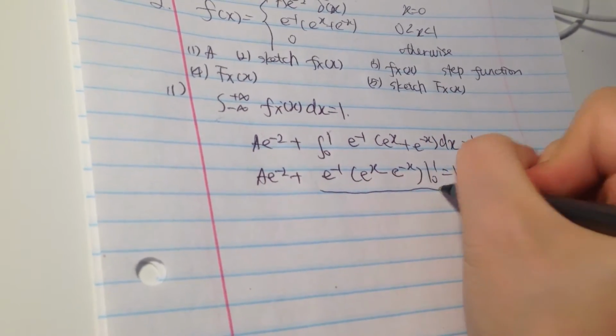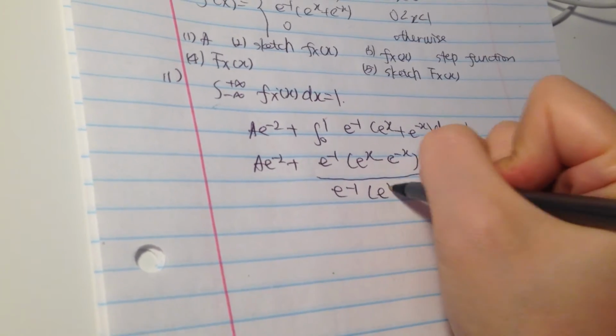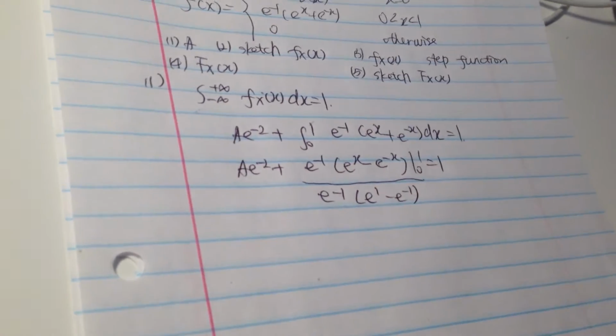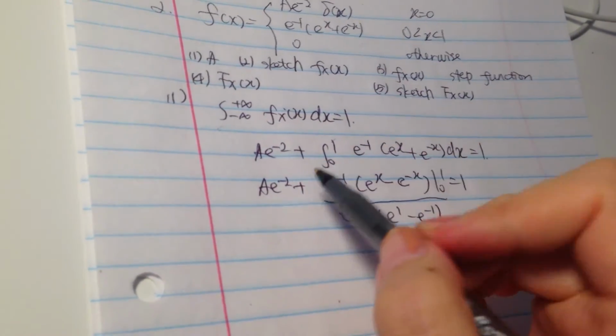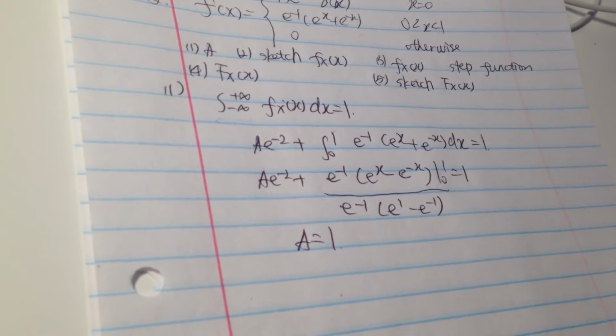Obviously, this part equals this, so from this equation we could know that a equals 1.